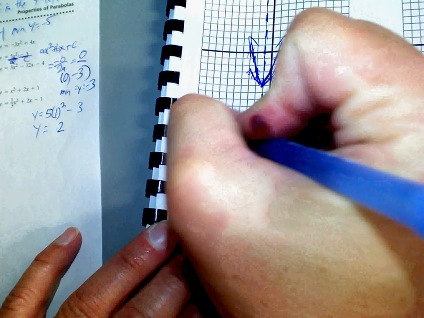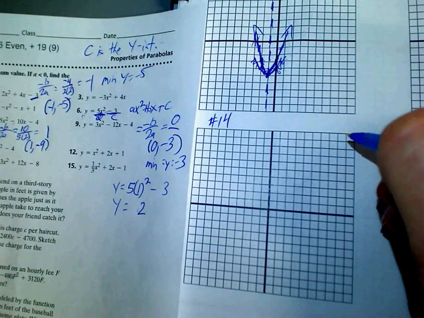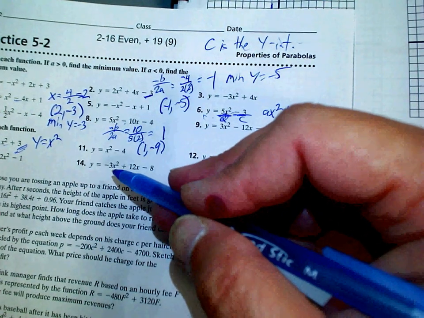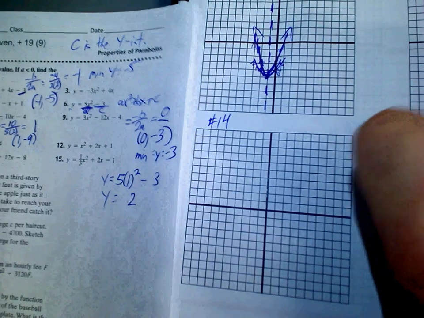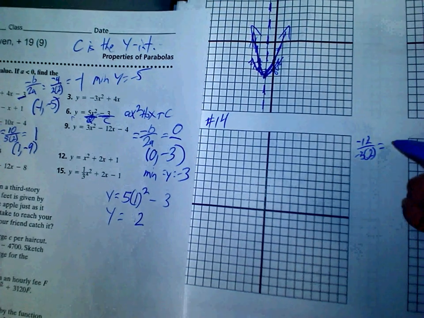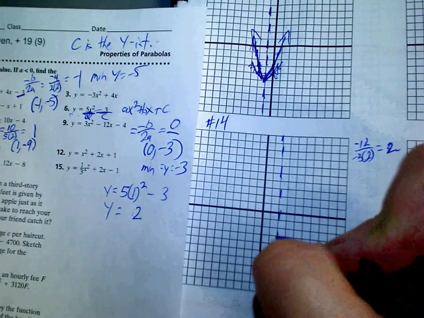We're on number 14. Numero 14, por favor. Where is the axis of symmetry on 14? It'd be negative 12 over negative 3 times 2, right? Negative 12 over negative 3 times 2 makes a positive 2, because that's 12 over 6, right? So 2. Hopefully you have an axis of symmetry at 2. So when the x is 2, what's the y? What's the vertex?